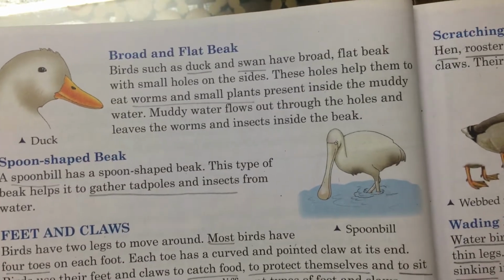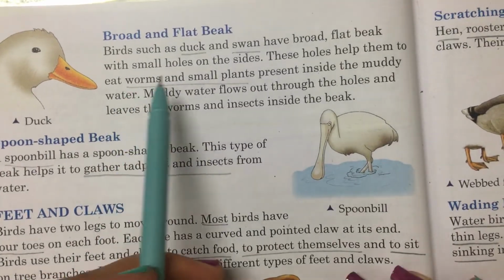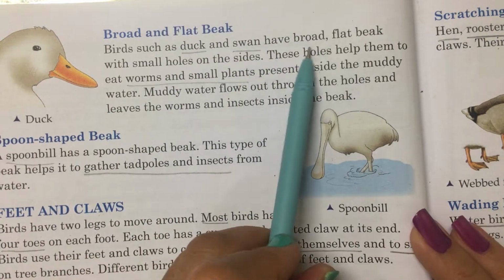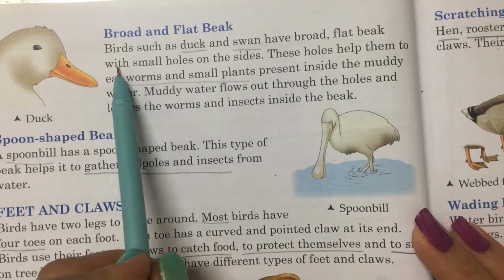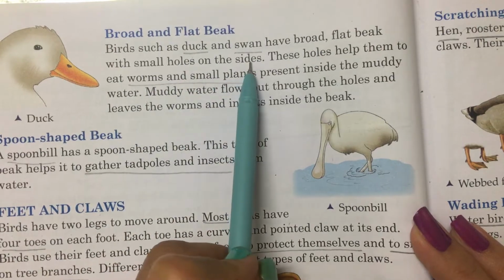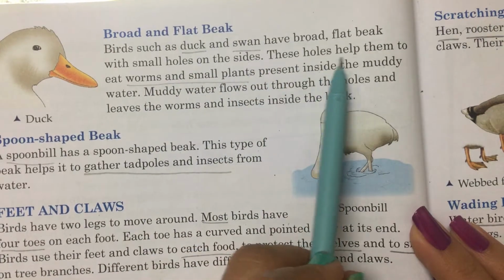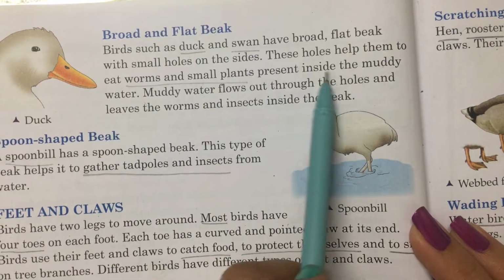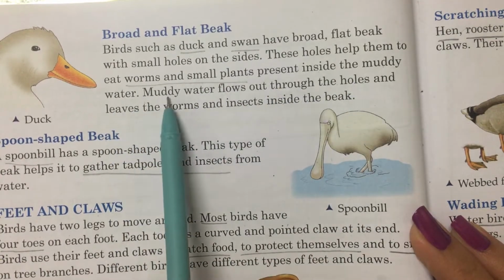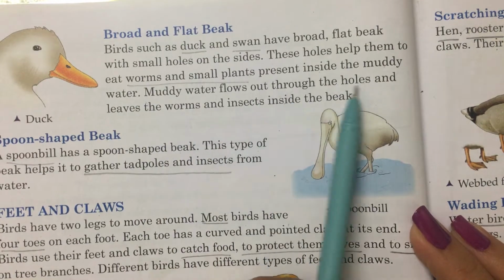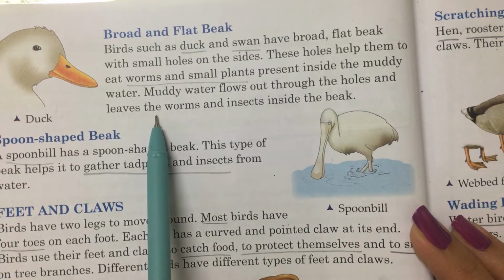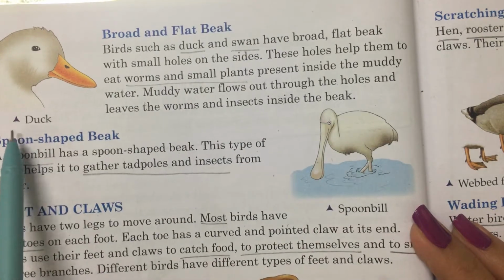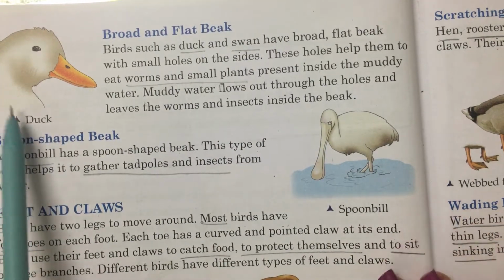The next beak is the broad and flat beak. Birds such as duck and swan have a broad, flat beak with small holes on the sides. These holes help them to eat worms and small plants present inside the muddy water. Muddy water flows out through the holes and leaves the worms and insects inside the beak. So this is the broad and flat beak of the duck.